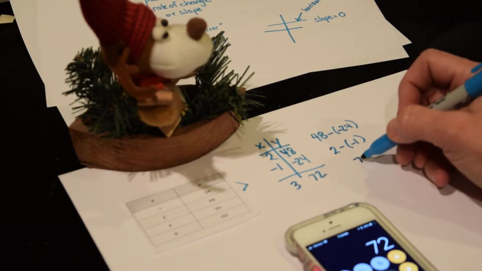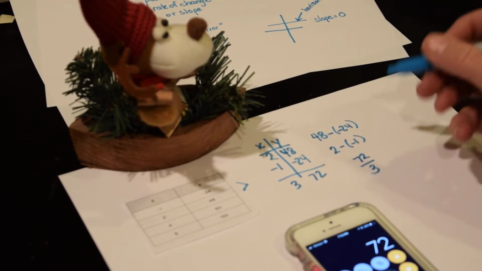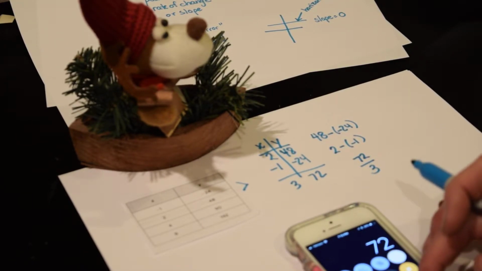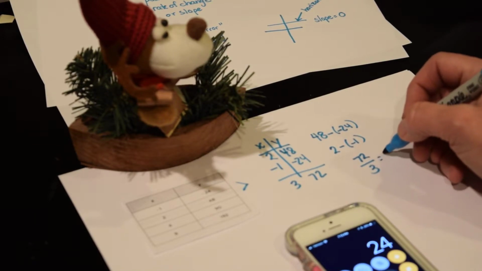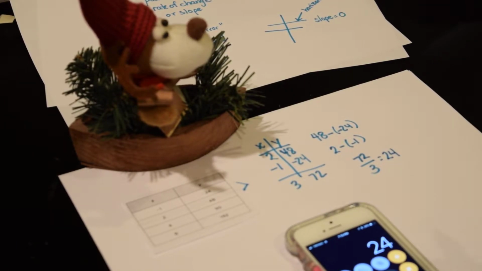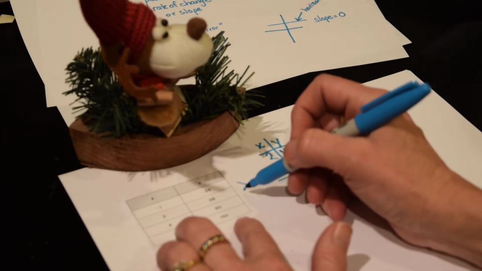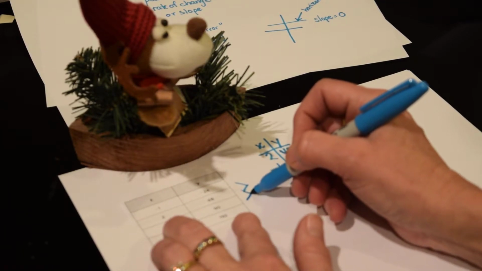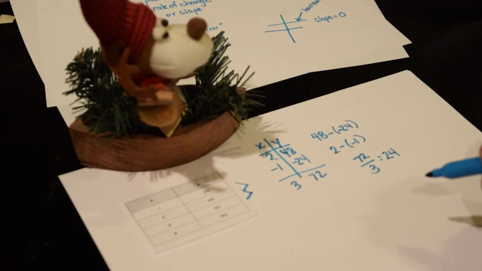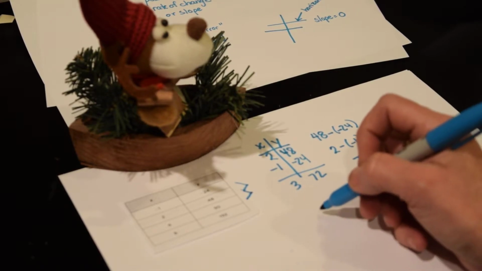So now I'm going to get 72 over 3. This is the thing we've been doing all this time. I'm going to see if I can reduce that. I sure can, and I get 24. So now I'm going to do my next set of points. Usually you only have to do 2. Sometimes you have to go as far as 3 to be able to double check your work.